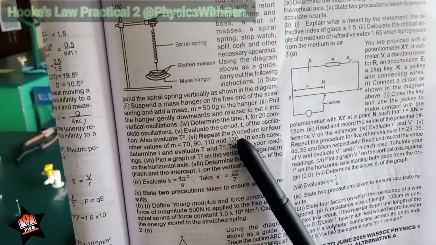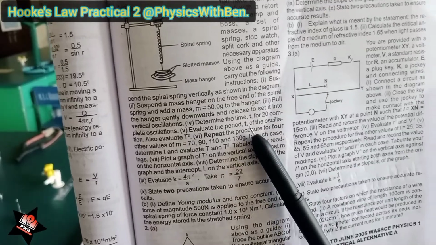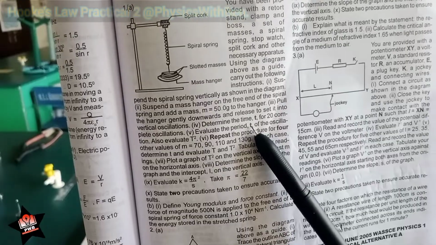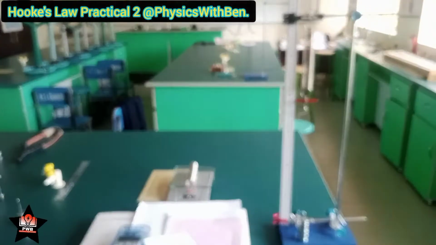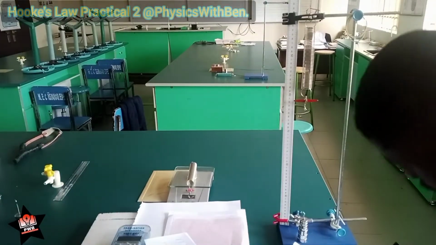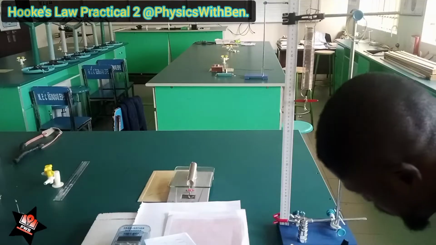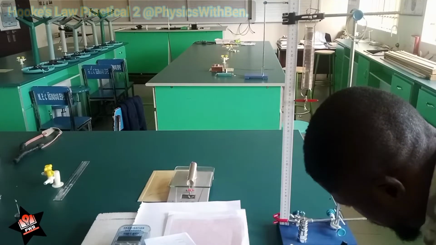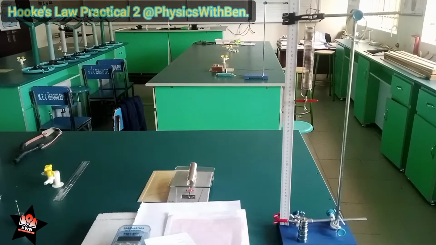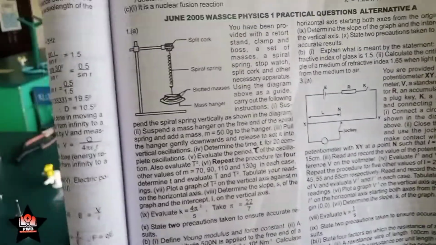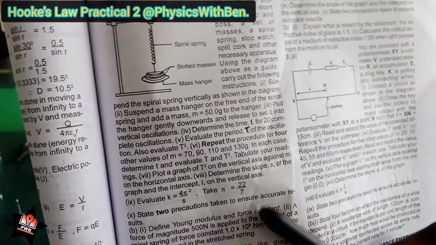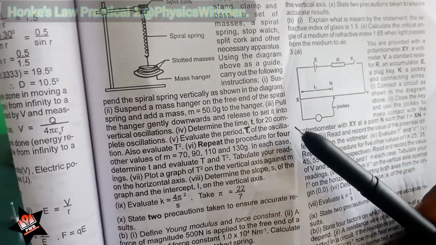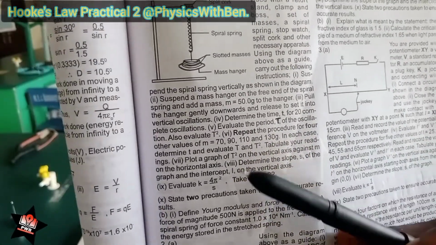Evaluate the period. Sorry, this is a typo. It's supposed to be capital T here. The period, capital T. Good. So, correction effected. Evaluate the period capital T of the oscillation. Also, evaluate T squared.